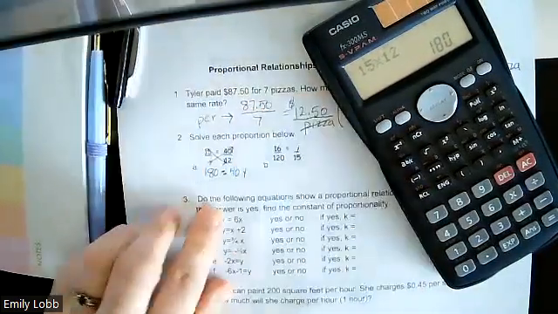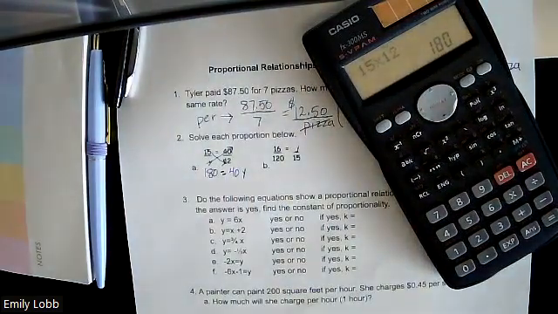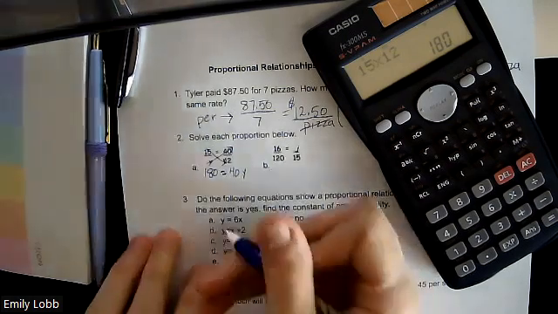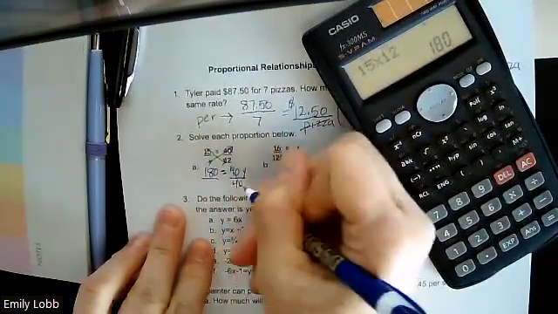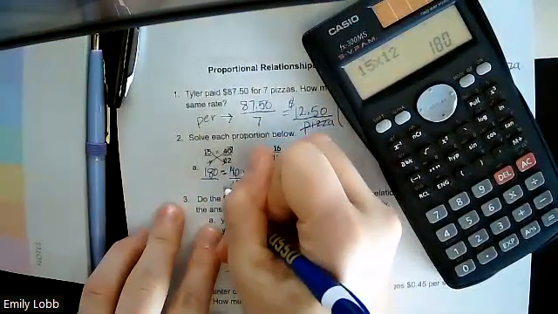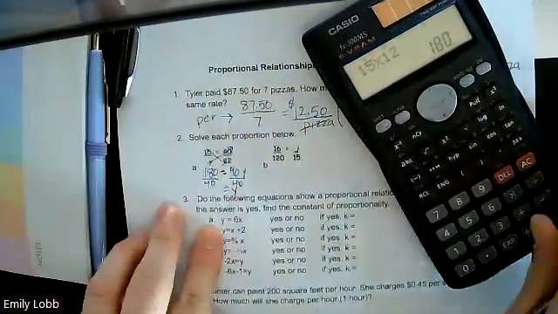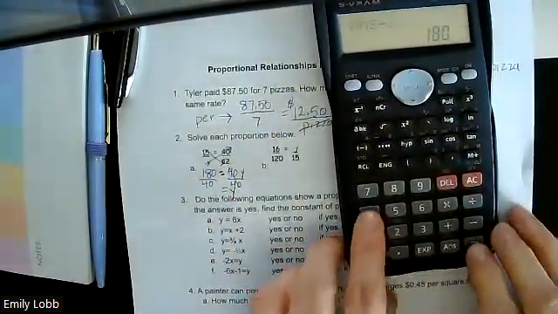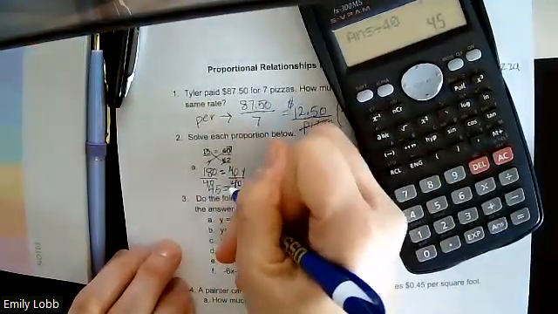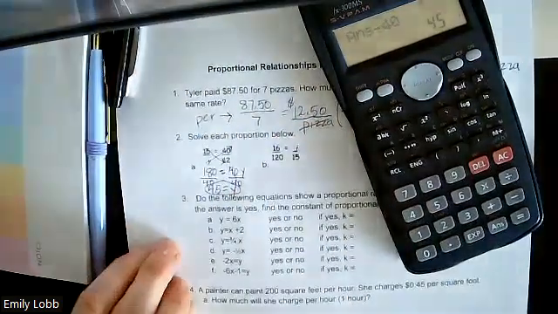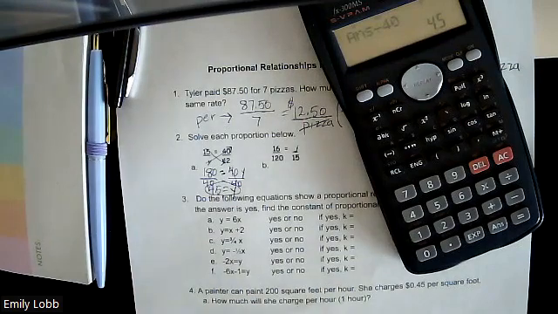Remember when we have a number next to a letter that denotes multiplication. How do I undo multiplication? What am I going to do to both sides? Divide. What am I dividing by? 40, because we want to know what 1y is, right? 40 divided by 40 is 1. So y is equal to 180 divided by 40. 4.5. Did you get 4.5 here? Yes. Did you show some bit of work? Be sure you're showing your work, right?